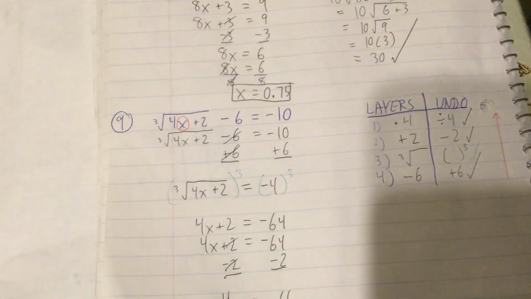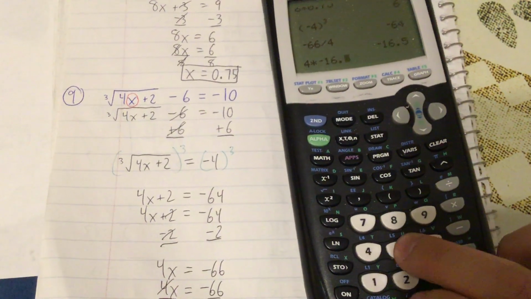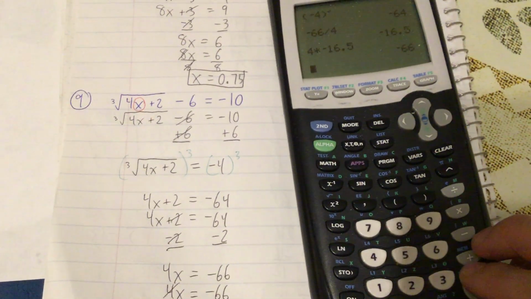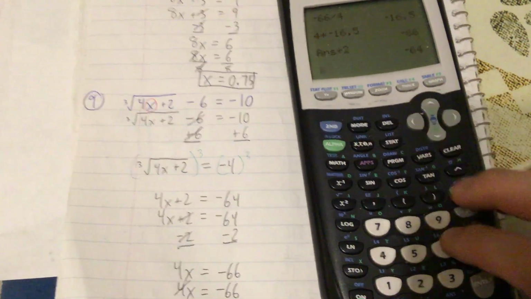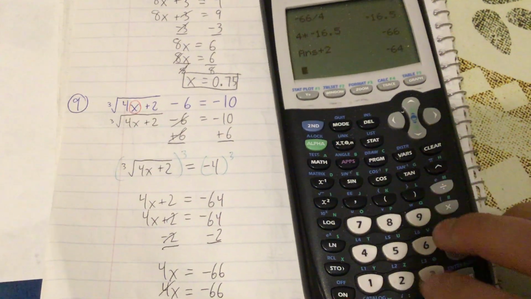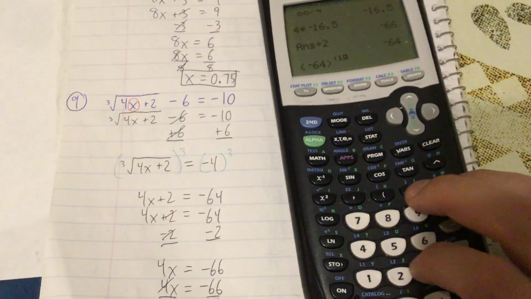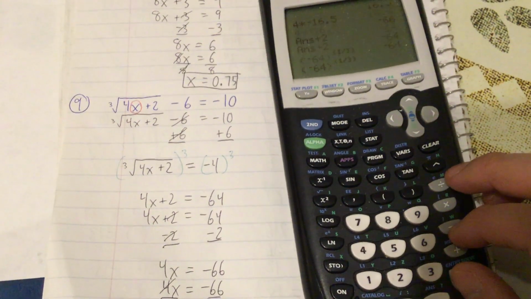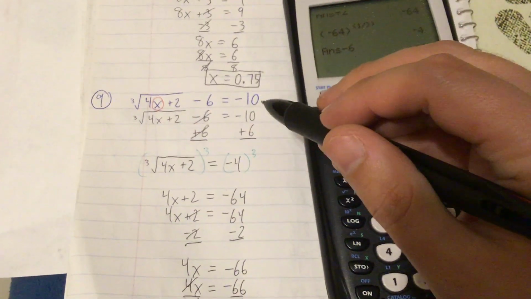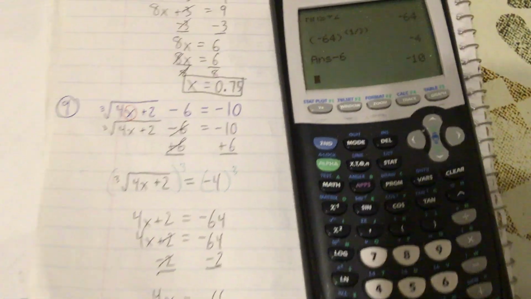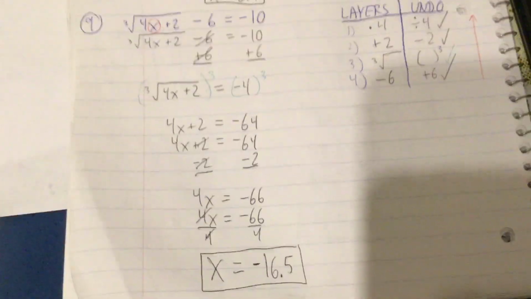And just for the sake of time, because I know I want to keep this under 30 minutes, I'm going to plug in 4 times negative 16.5. And then I'm going to add 2. And then I'm going to take that to the cube root. So parentheses negative 64, getting cube rooted. And then I'm going to subtract 6. There we go. So it works even if there's a decimal or a fraction.